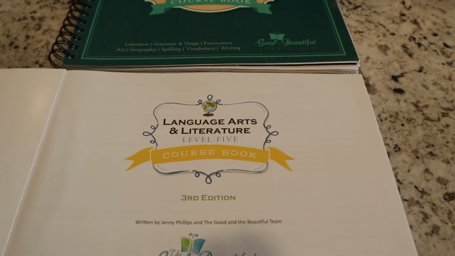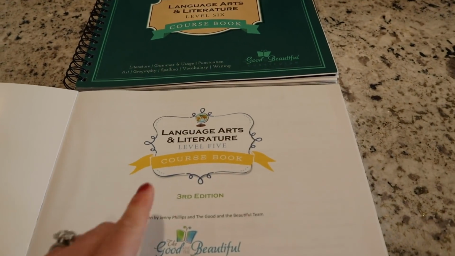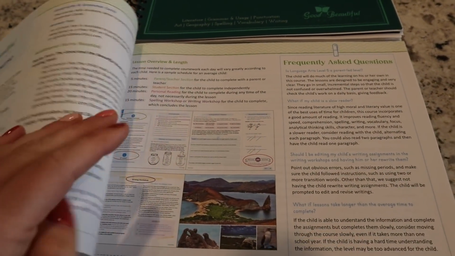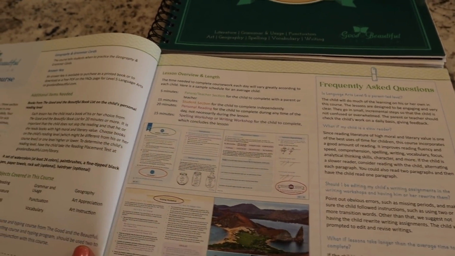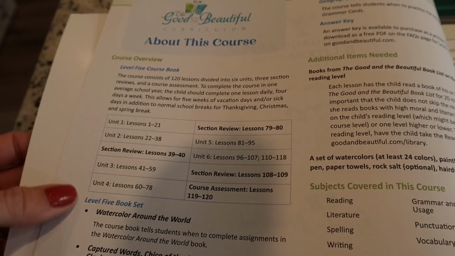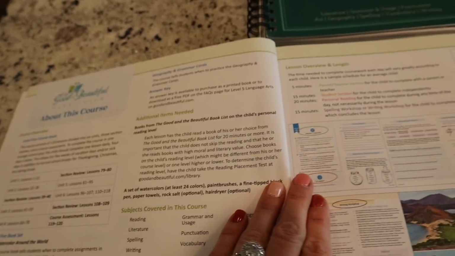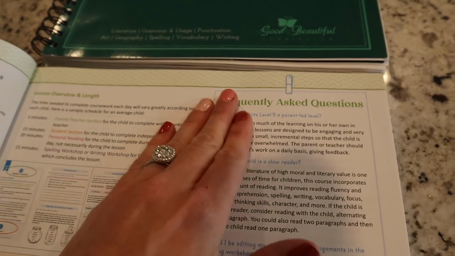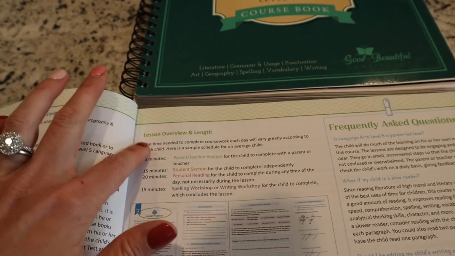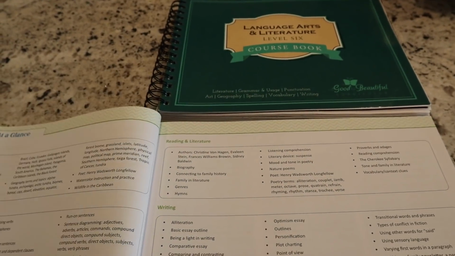Okay, so here is the new level 5 opened right up, and it says right here that this is the 3rd edition. So as you get into this course, you can see that the instructions are laid out really nicely. It is broken down into units. It tells you everything that comes with it. And then over here, it goes over frequently asked questions. That is a new section that they've given. It gives an idea of the length and the overview for every day of the course.